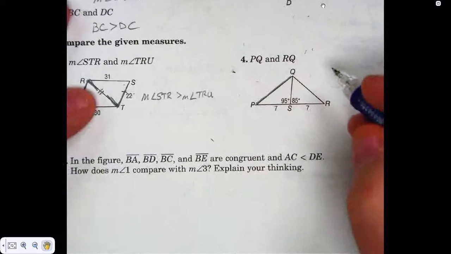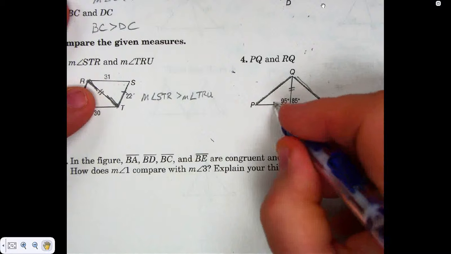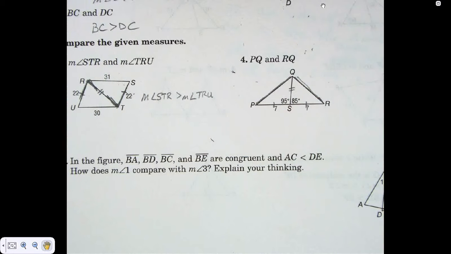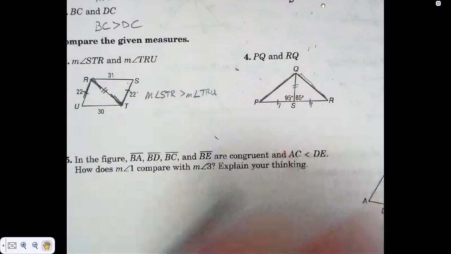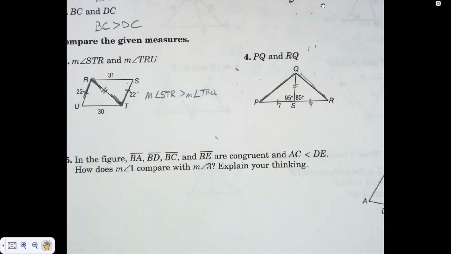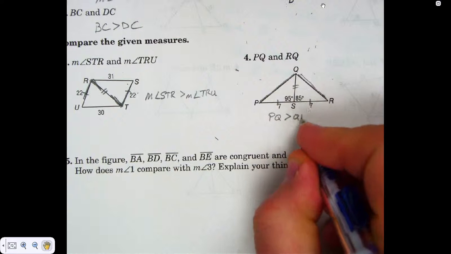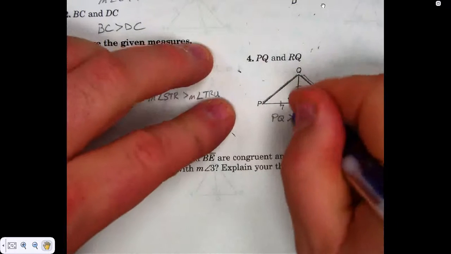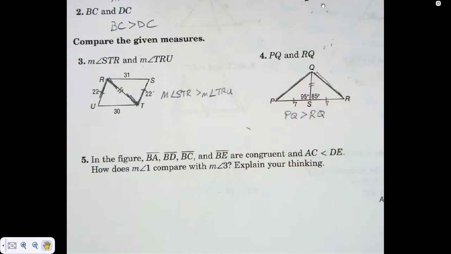For this next one, they want us to compare PQ, that's this one right here, and RQ, and that's this one right here. They have a common side. Both arms the same length. If the arms of each of the angles are the same length, then the one with the larger angle is holding the larger side. So which one's bigger here? So PQ is greater than QR. Not so bad, is it?